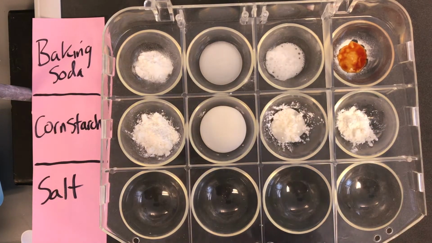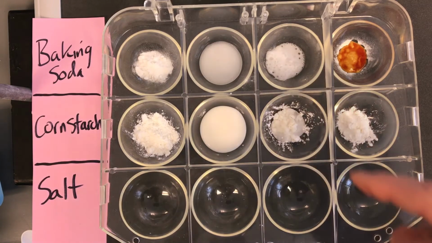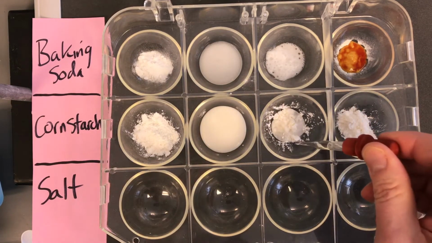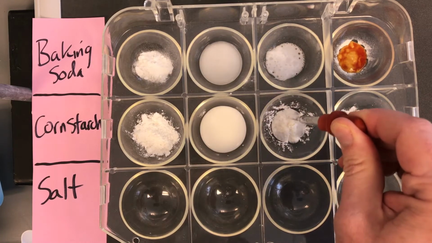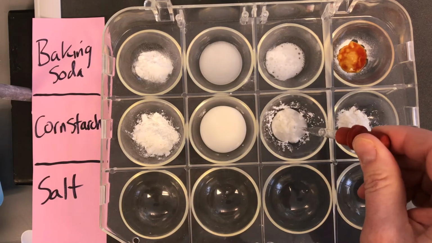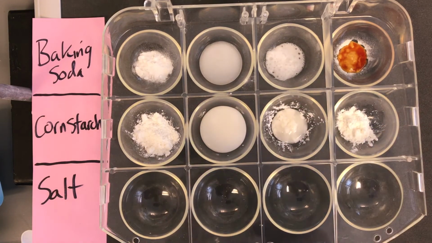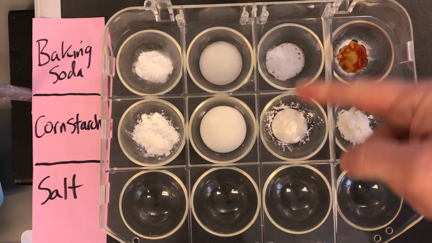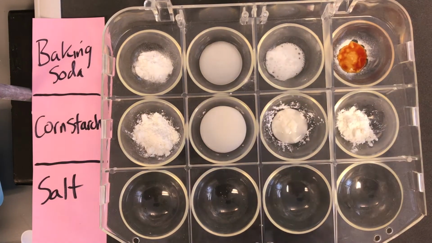Maybe there's a little bubbling, but nothing in comparison to what we saw up top. There's really not much going on with the vinegar and the cornstarch. Not to say that it didn't have anything, but nothing as dramatic as what we saw up here. Really, it just looks like it's wet.